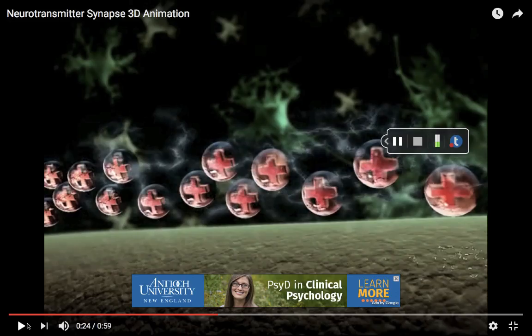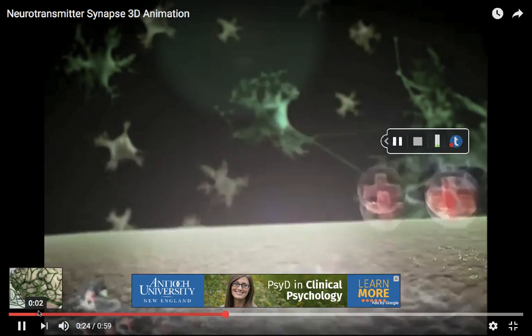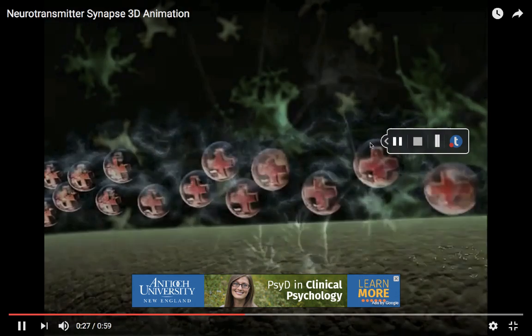Here you can see in this video a visualization of the positive charge going into the axon, which is producing the action potential, which is traveling down the axon.